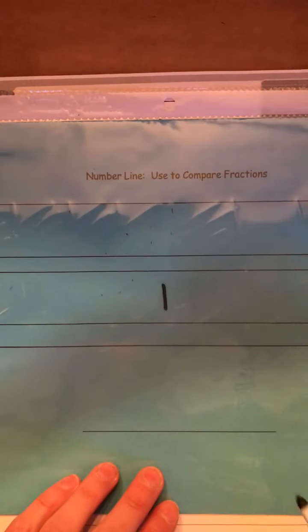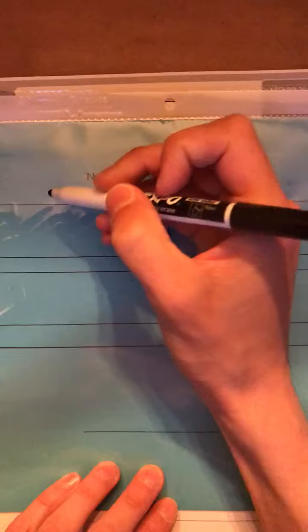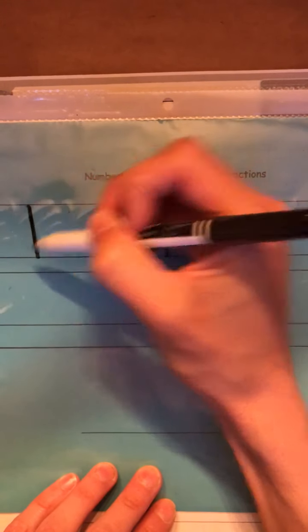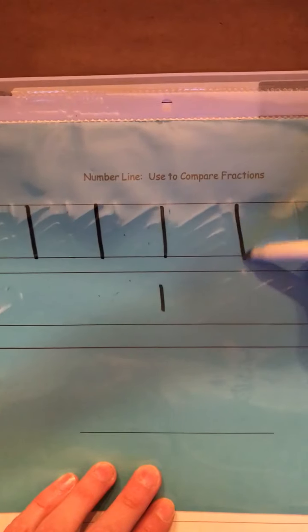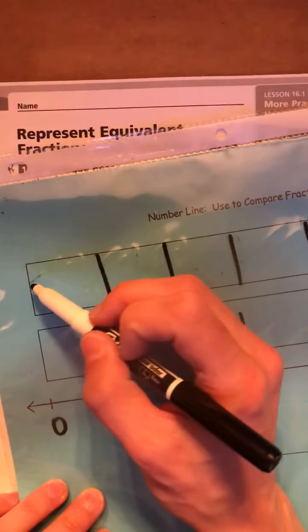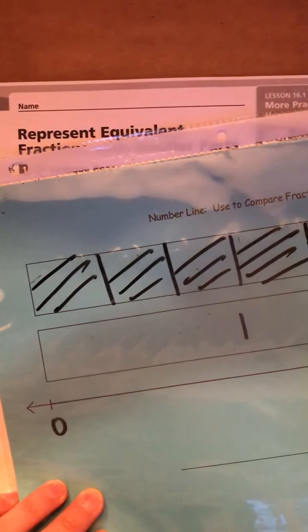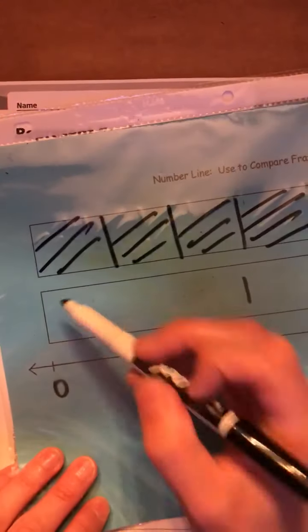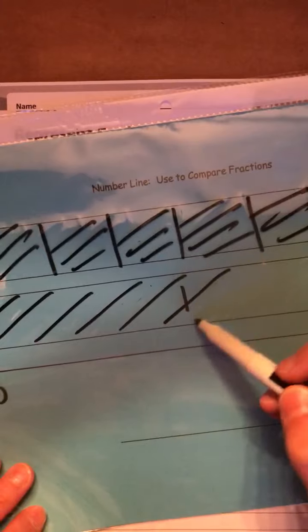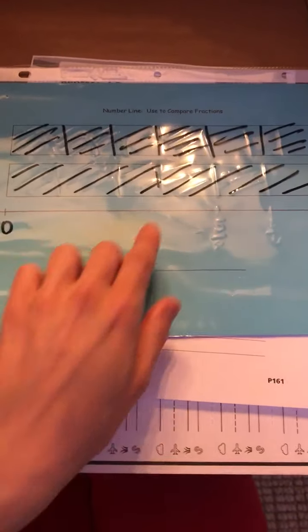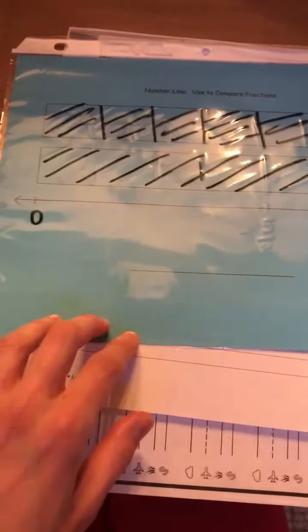So in order to do that, I need to draw 5 lines. So 1, 2, 3, 4, 5. Okay, so you can see my whole cut into sixths. And then I need to shade 6/6. 1, 2, 3, 4, 5, 6. And I should have shaded my 1 whole down here. So I'm gonna bring my camera down so you guys can see the whole thing. Okay, so here is my 1 whole, and here are my 6/6.